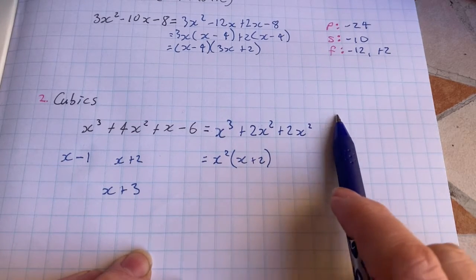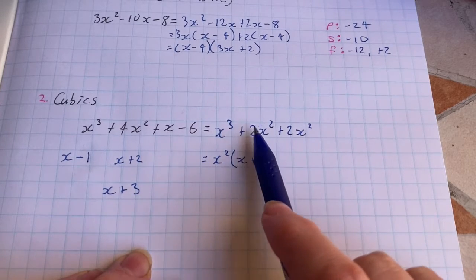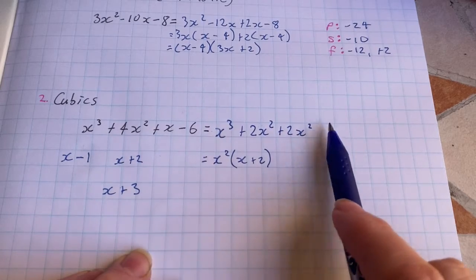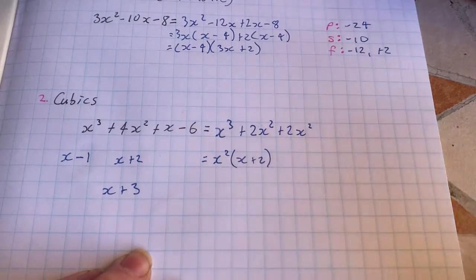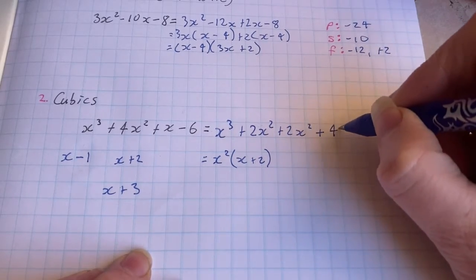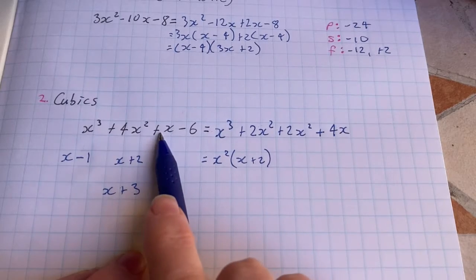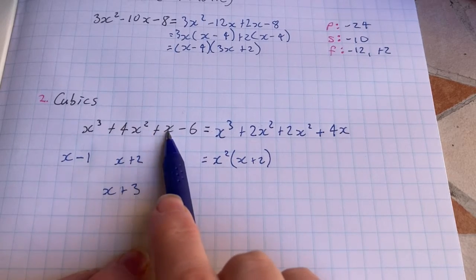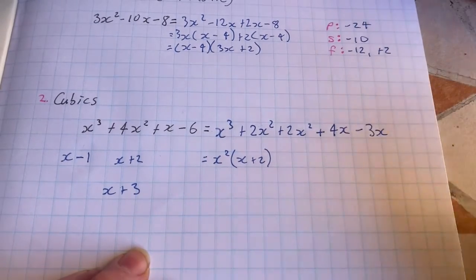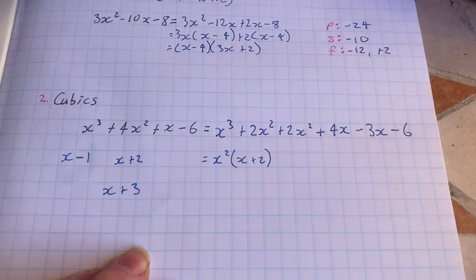I need to know what this next one is so that I could factor out x plus 2, which means just like this term, its coefficient was double this one's coefficient, this one has to be double the 2. It's positive, so this has to be plus 4x. And then I'll be able to factor out x plus 2. So instead of x, I'm going to split this x into 4x minus 3x. So I've now split those two middle terms, and there's a minus 6 at the end.